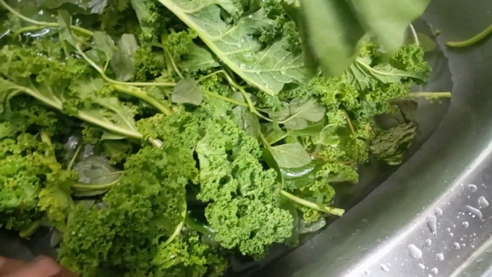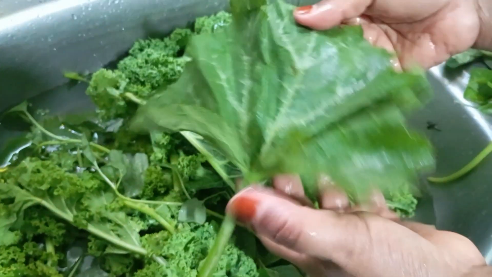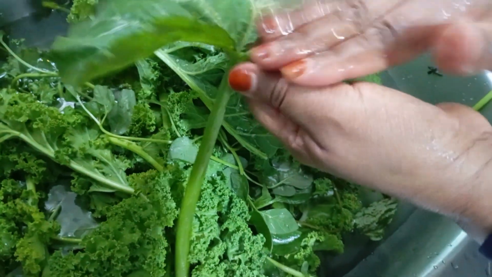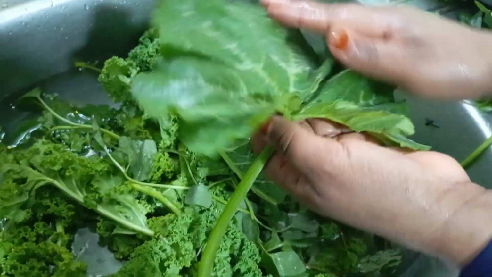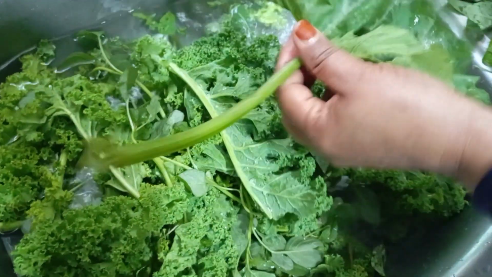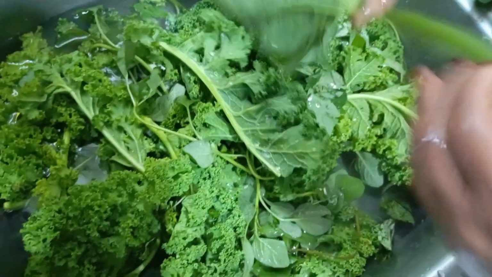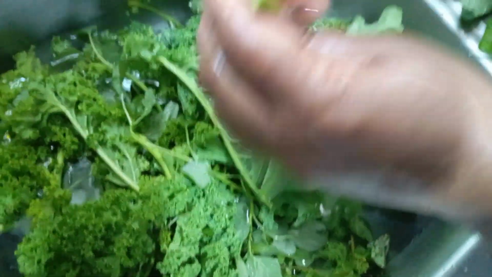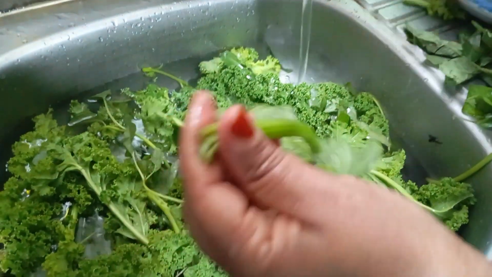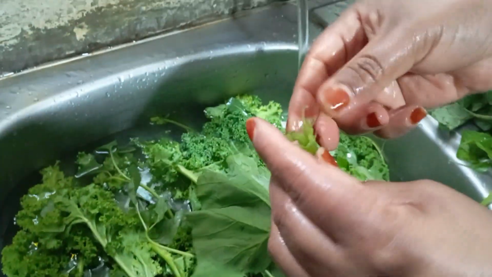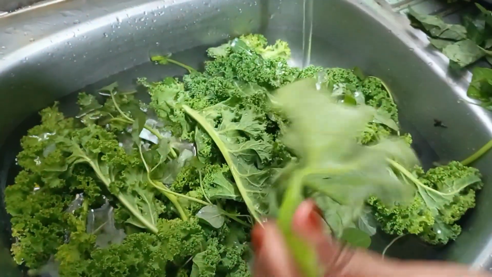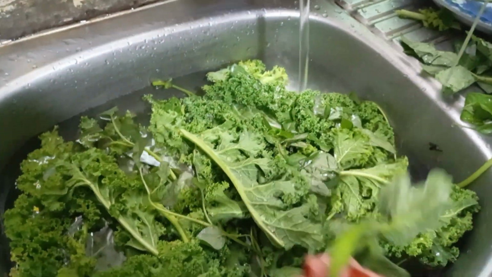Let me show you how we remove the pumpkin leaf. These are the pumpkin leaves, as you can see. And remember, when the leaves are folding, they carry a lot of insects inside. That's the reason I always check on them, and then I wash one by one. This is how we remove the hard part of the pumpkin leaves. You see this?